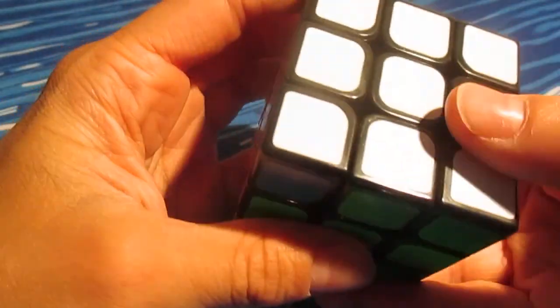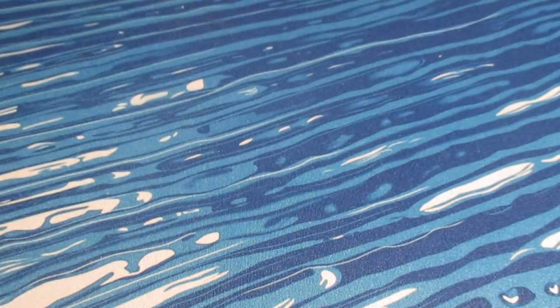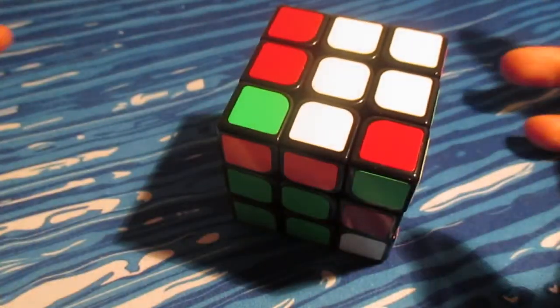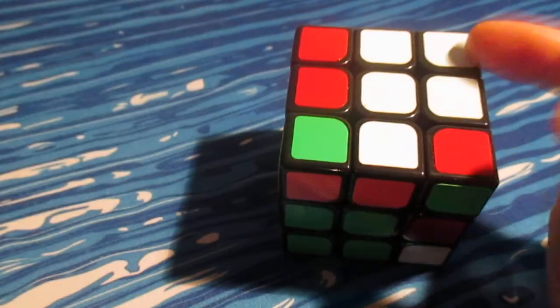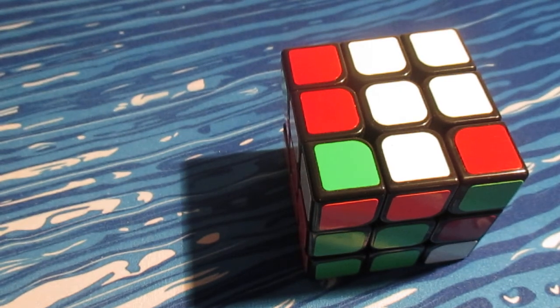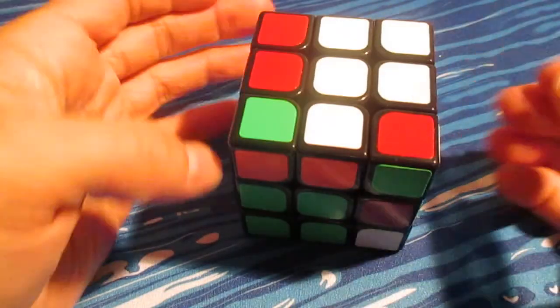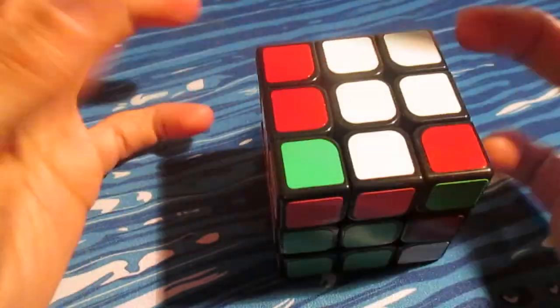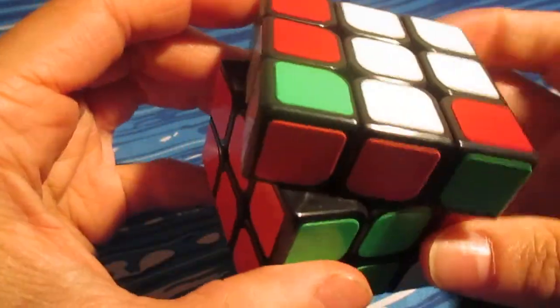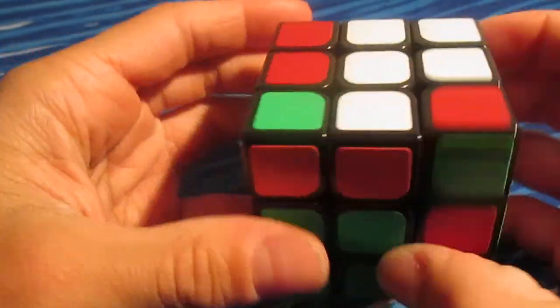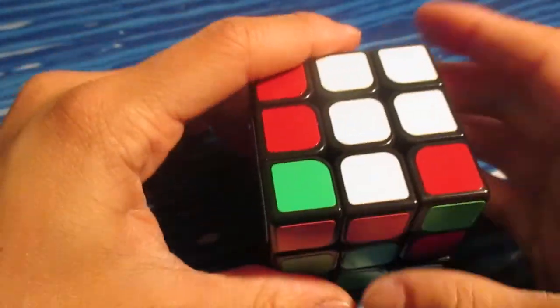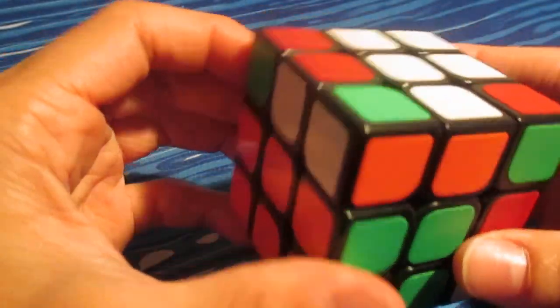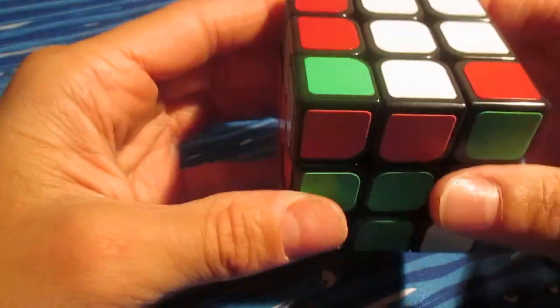So you might think I'll go over all the cases, but I'm just going to do random easy cases, at least different types of cases, to show you how you can handle all F2L cases. I mean all ZBLS cases.